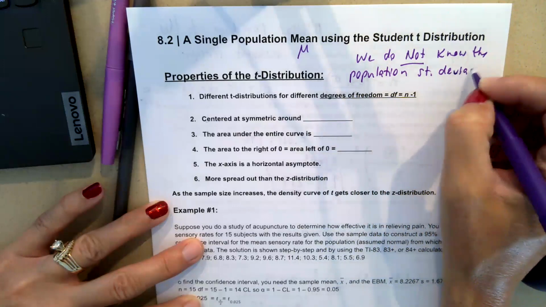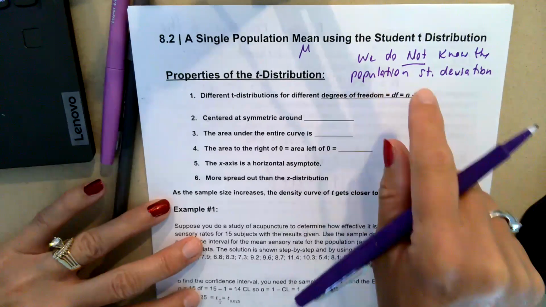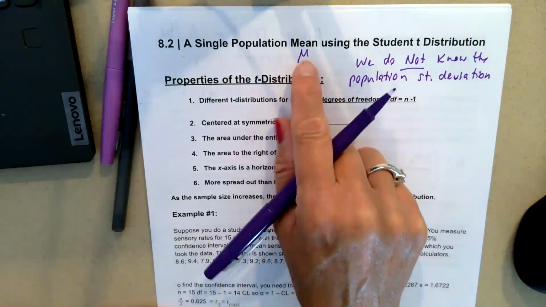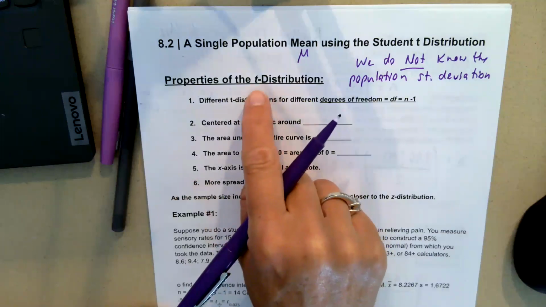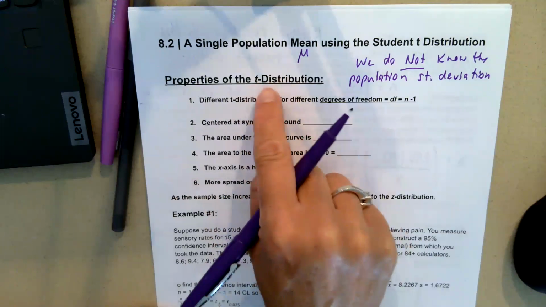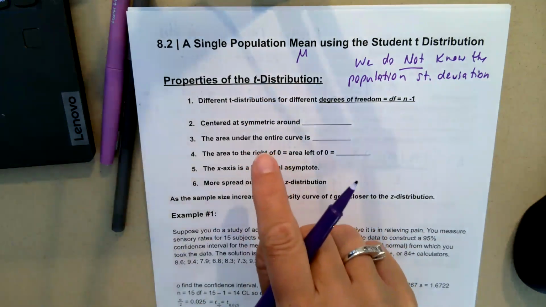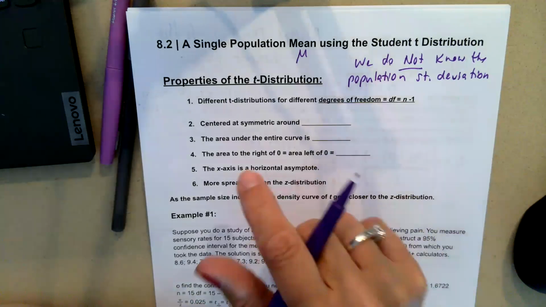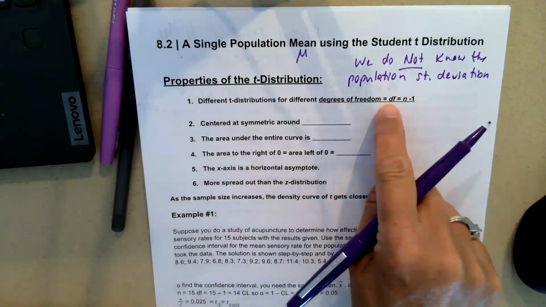Because we are estimating the population standard deviation to be able to create a confidence interval for the mean, we have to use a different distribution. It's slightly skinnier. It's called the T distribution. T distributions are found by knowing your area that you want and what's called the degrees of freedom.